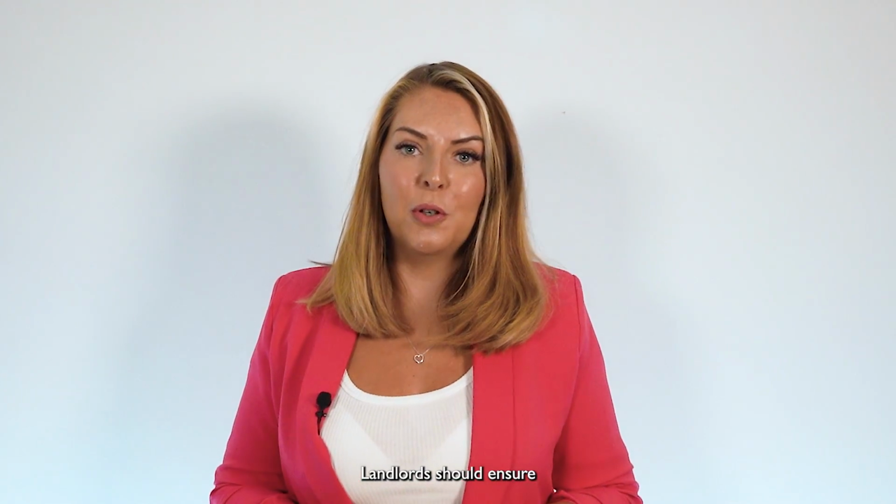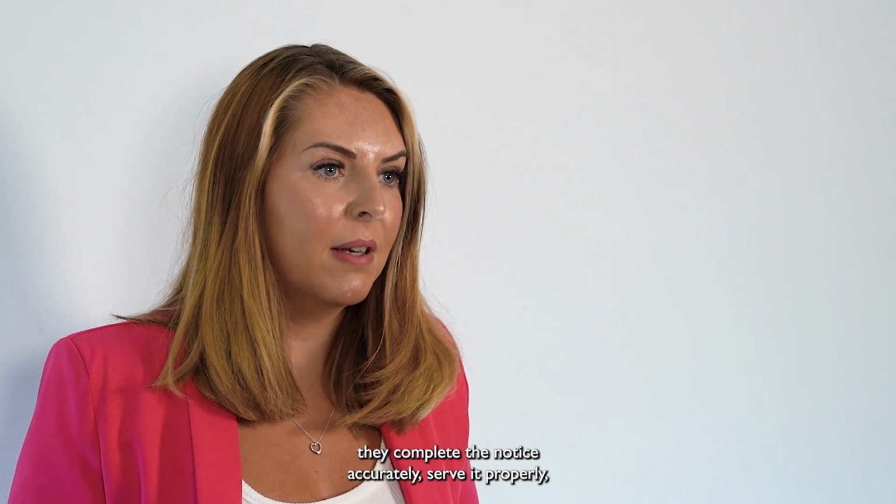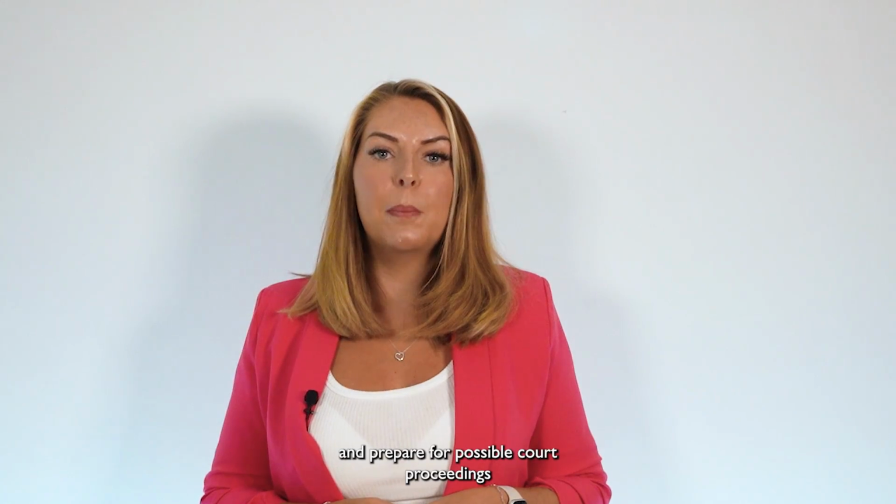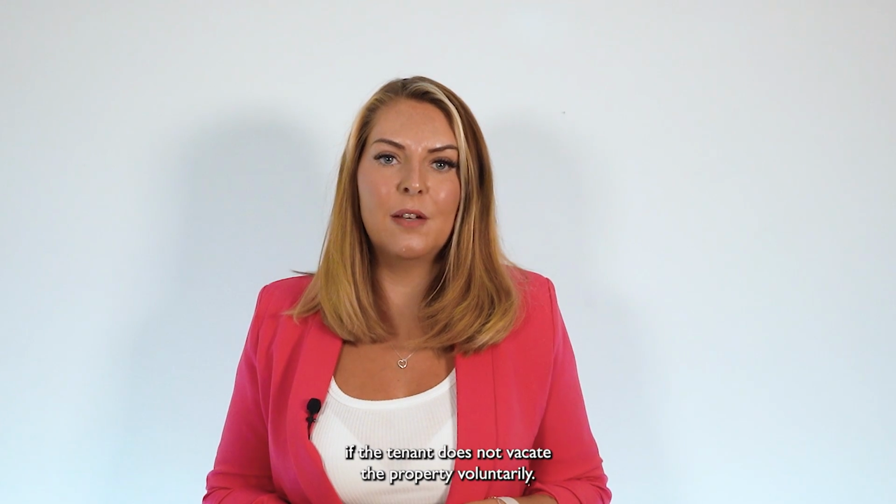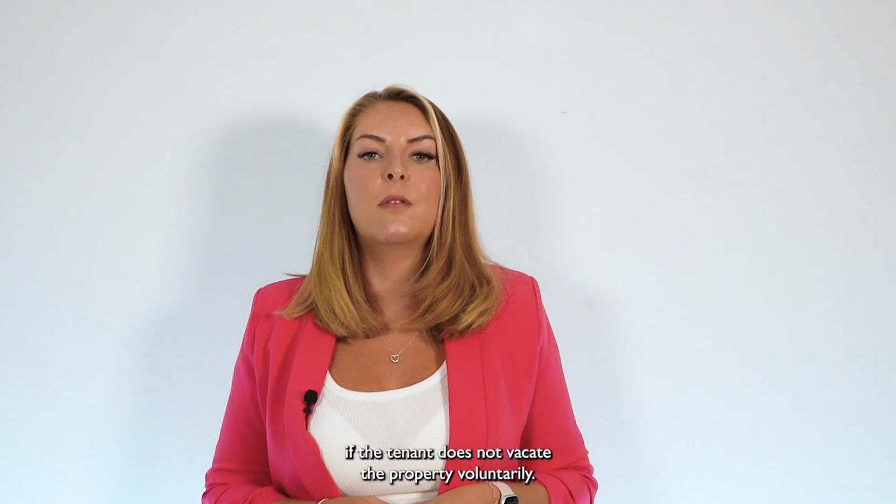Landlords should ensure they complete the notice accurately, serve it properly, and prepare for possible court proceedings if the tenant does not vacate the property voluntarily.